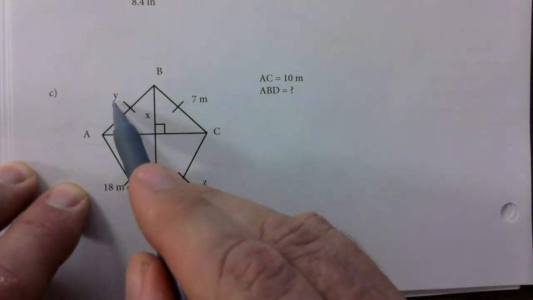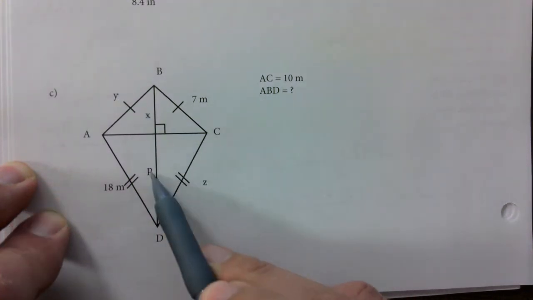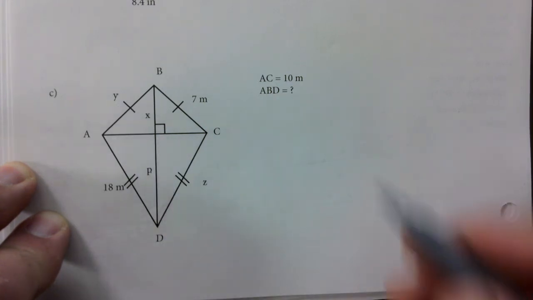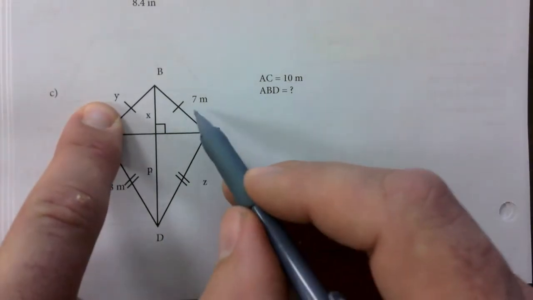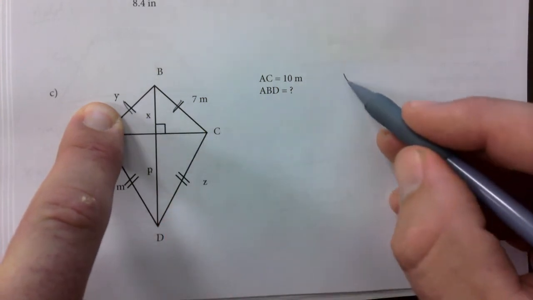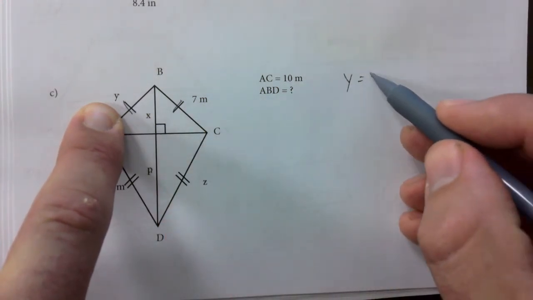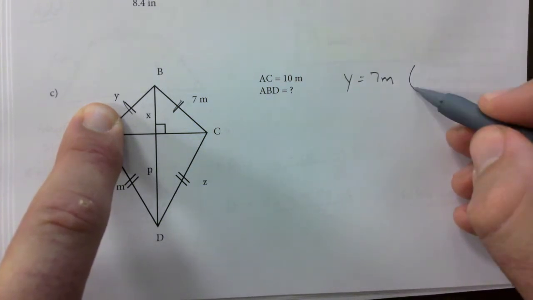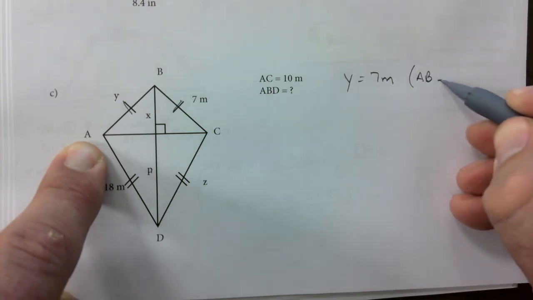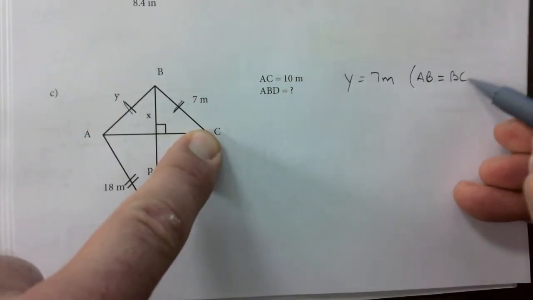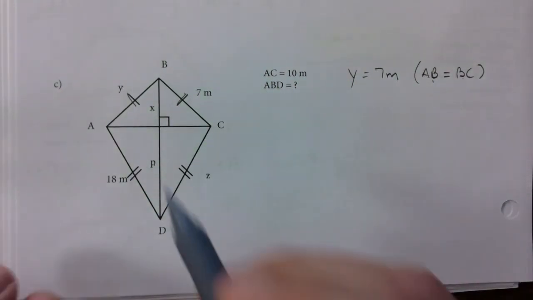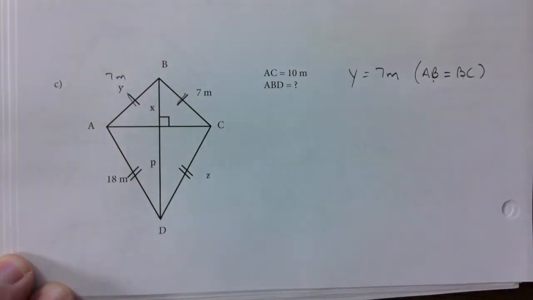So they're asking you to find y, x, p, z, all those lowercase letters. And some of them are fairly simple, right? We know that these two are the same. So y is equal to 7 meters, right? And why is that? I know that AB is the same as BC, right? Those stretches are the same. So I can just figure that this is 7. Go ahead and fill in your diagram. That's actually what I do most of the time.